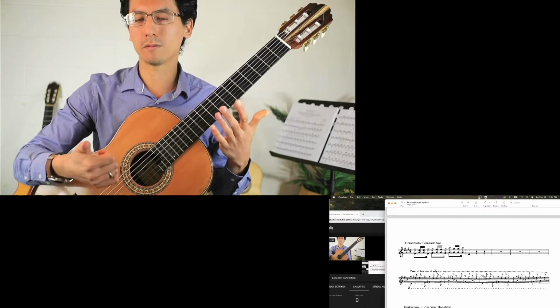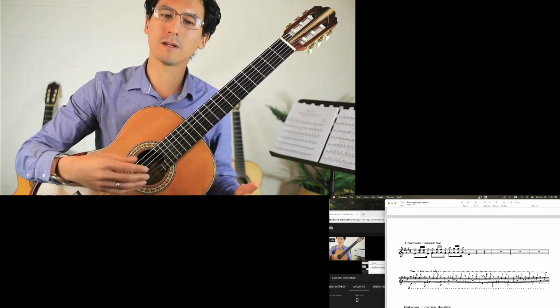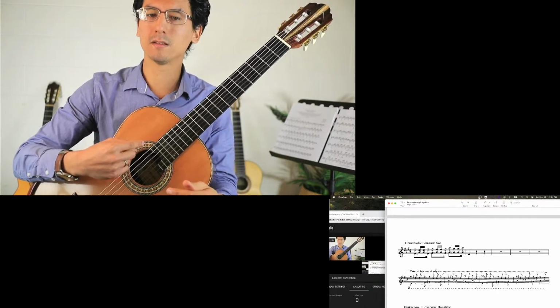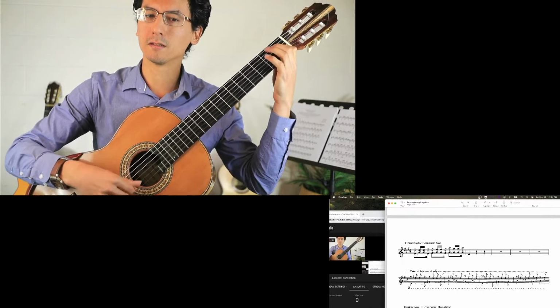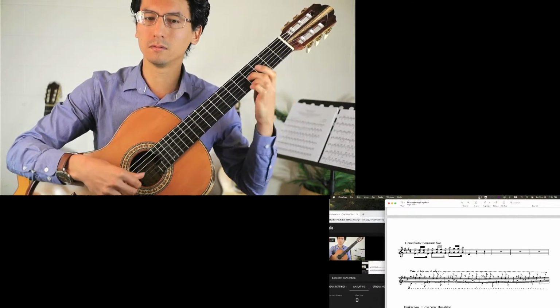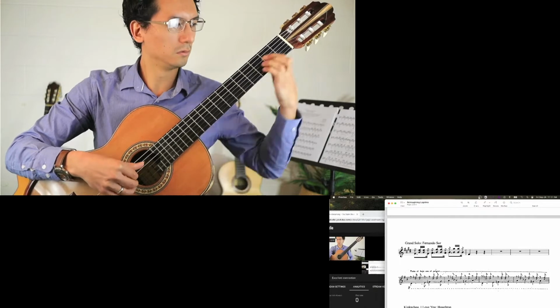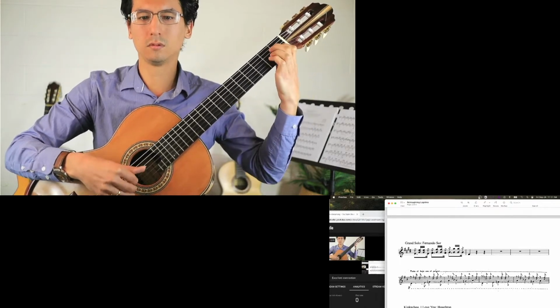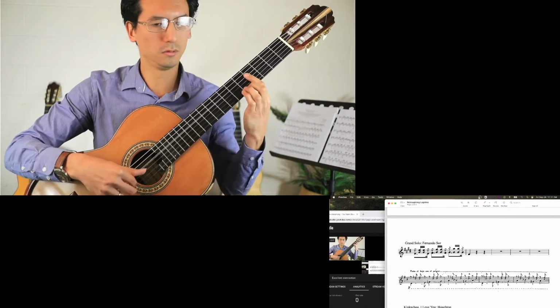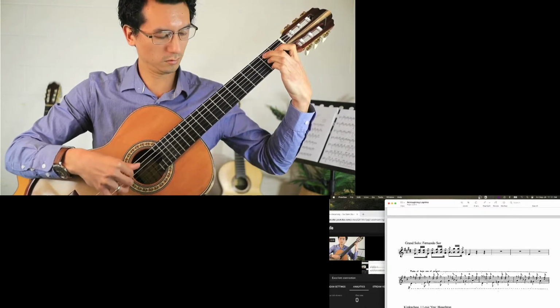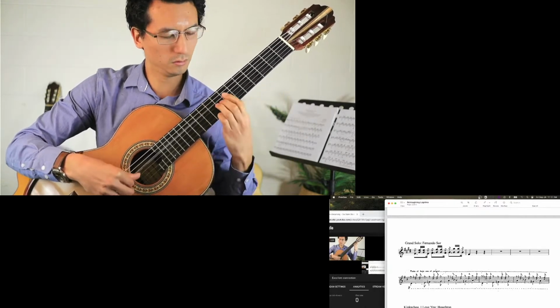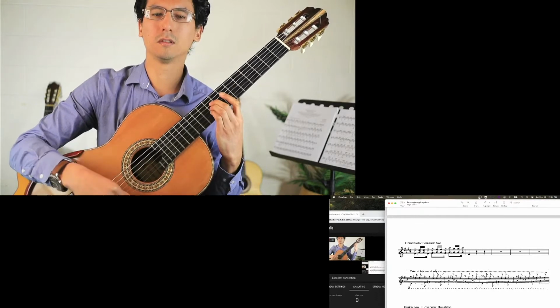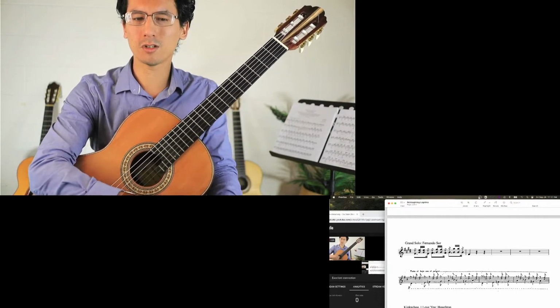So we take that type of texture and apply it to Lagrima. Now we're going to put the melody in the bass, and we get something like this. Really beautiful texture that you get there.